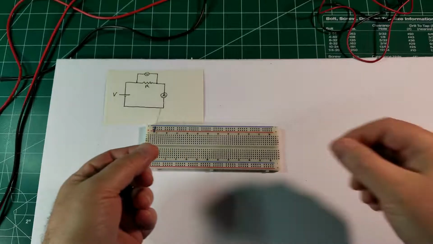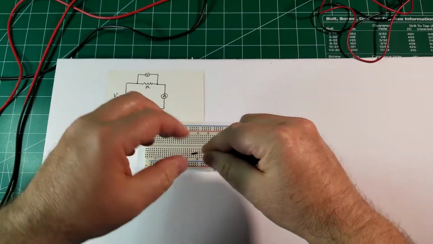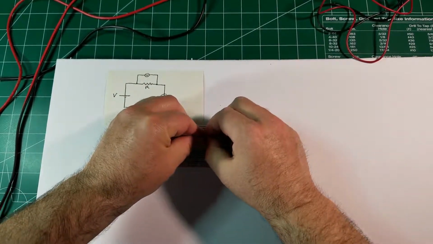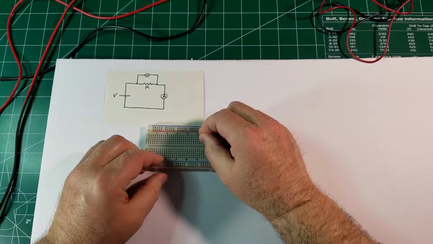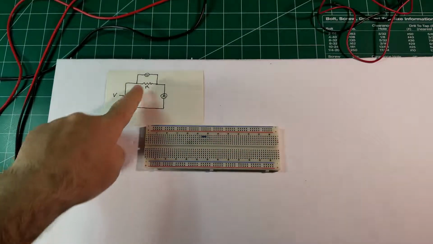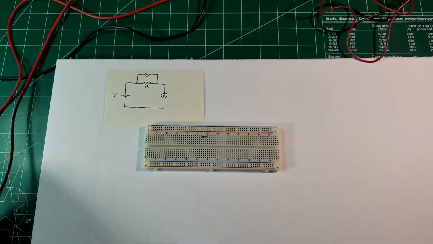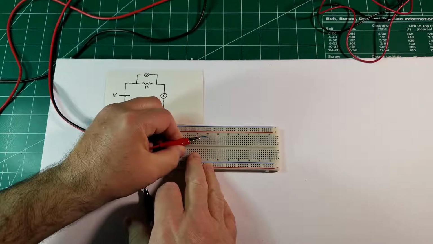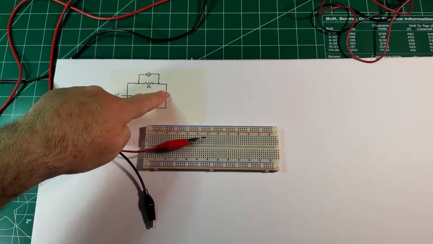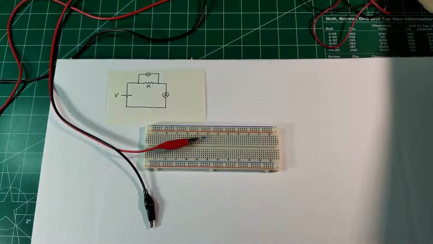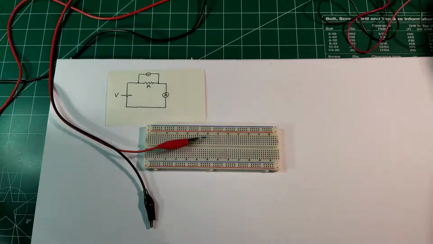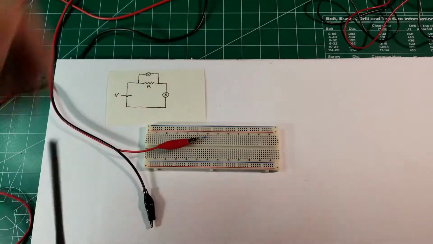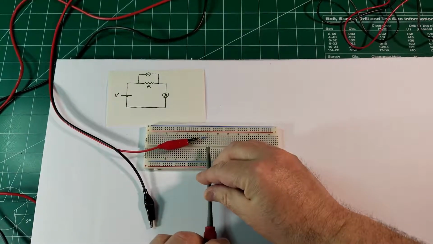So this is a resistor, which is the one that is right over here. So I'm going to put it on the breadboard over here, this way. Okay. Now, on one side of the resistor, I will attach the positive of the power supply, like this. On the other end of the resistor, I will attach the positive of the ammeter, for which I will use this.